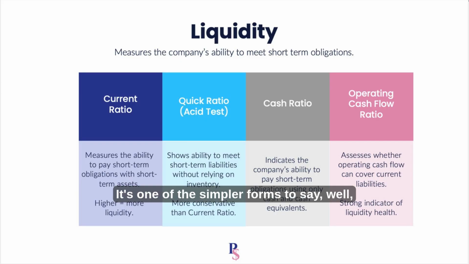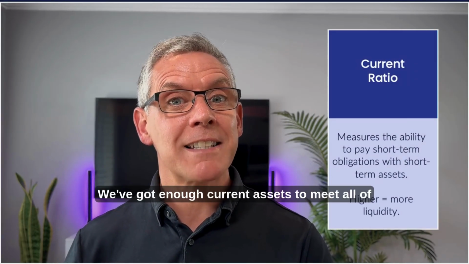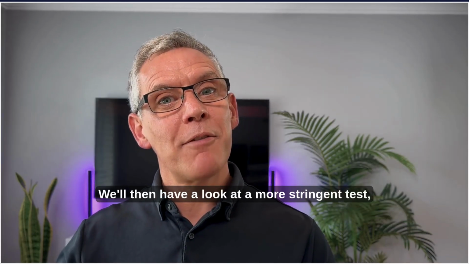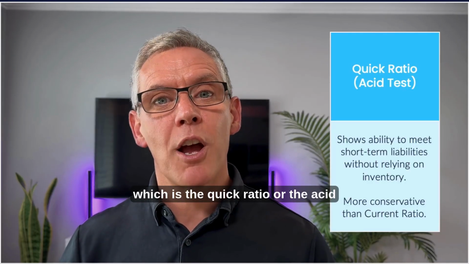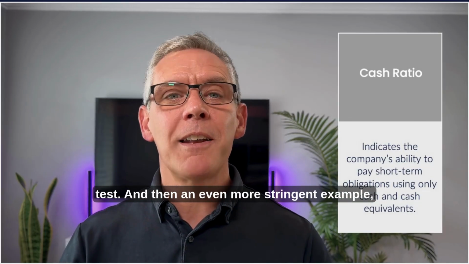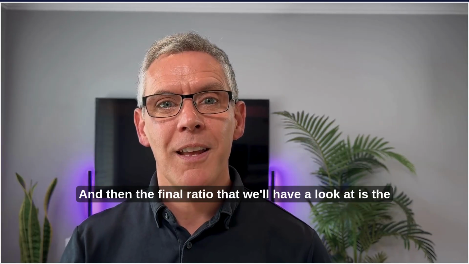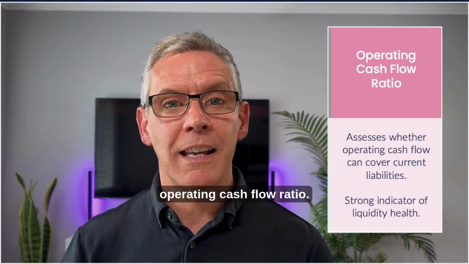It's one of the simpler forms to say, well, have we got enough current assets to meet all of our current liabilities? We'll then have a look at a more stringent test, which is the quick ratio or the acid test, and then an even more stringent example, which is the cash ratio. And then the final ratio that we'll have a look at is the operating cash flow ratio.